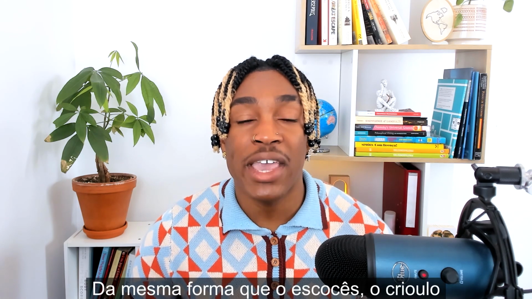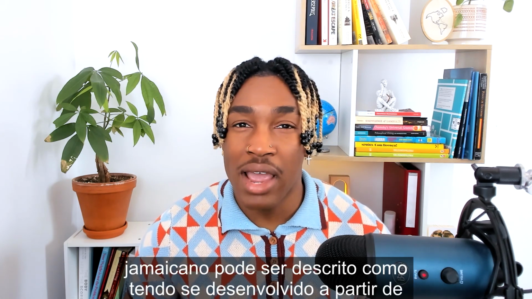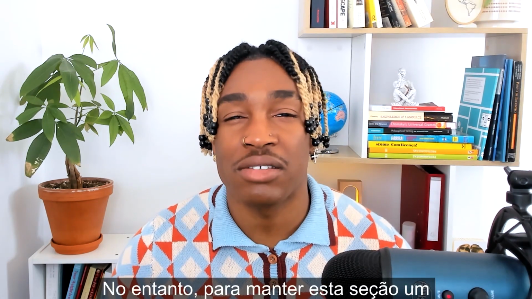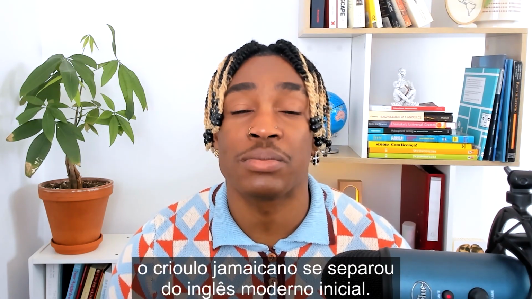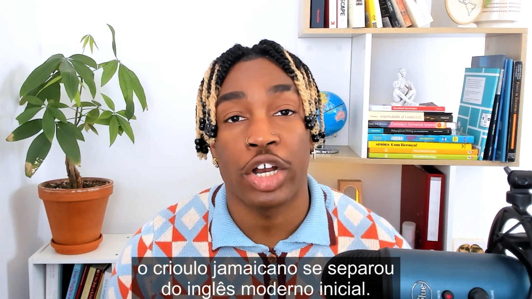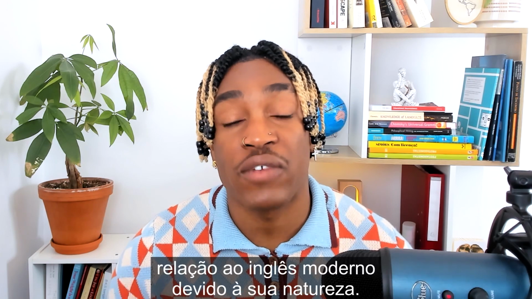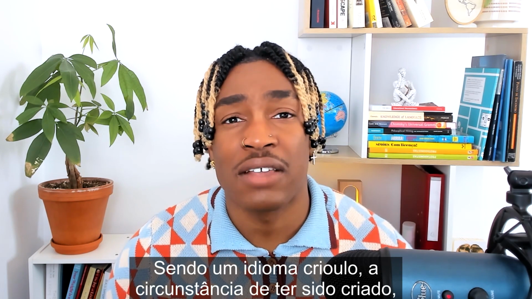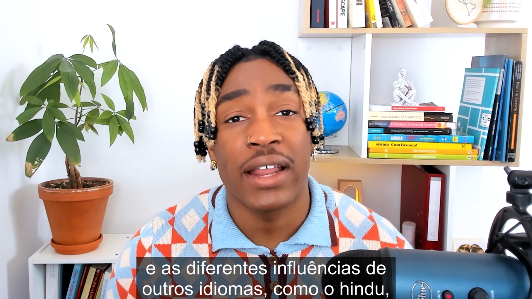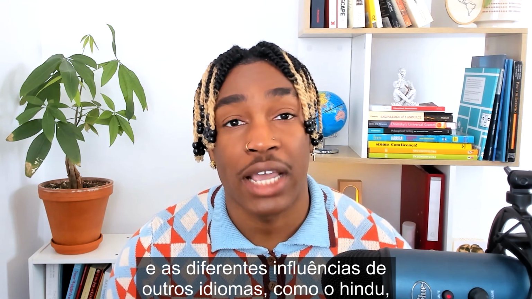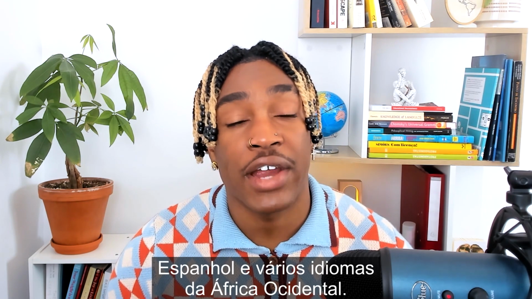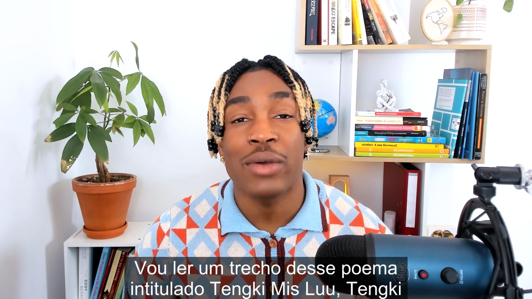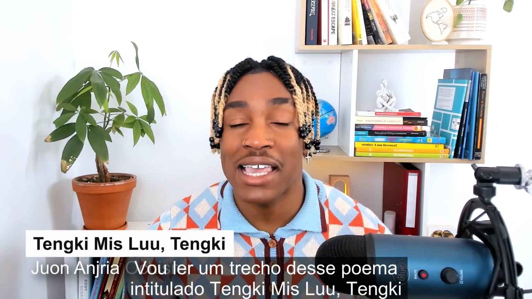Similarly to Scots, Jamaican Creole can be described as developing out of English, but it's a little bit more complicated than that. However, to keep the section a bit more concise, it could be described as Jamaican Creole splitting from early modern English. However, it has major differences from modern English due to its nature of being a Creole language, the circumstances of its creation, and the different influences from other languages such as Hindi, Spanish, and various West African languages. To give you an idea of what Jamaican Creole sounds like, I will read you an excerpt of this poem titled Teki Mislu Teki.